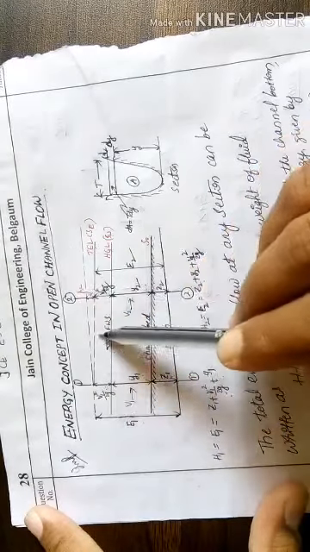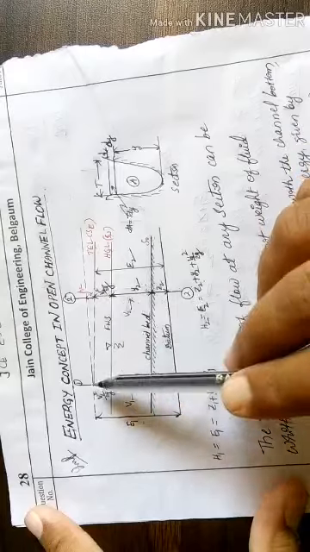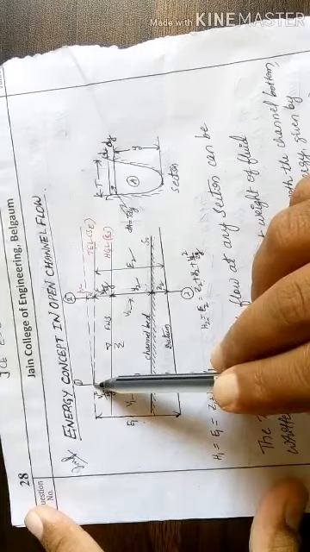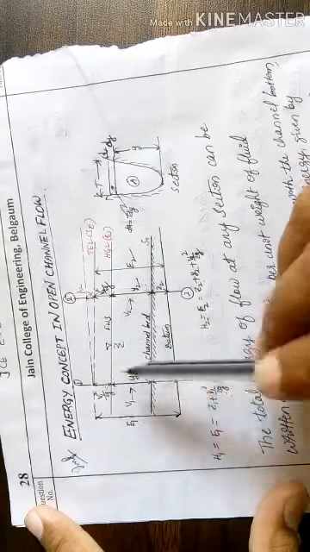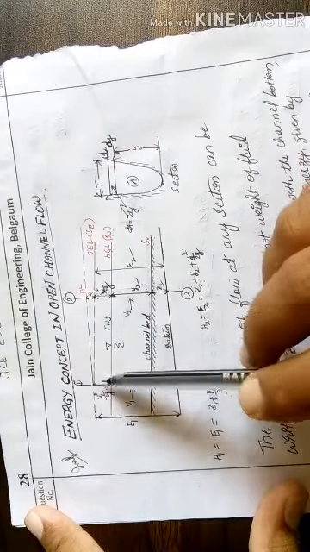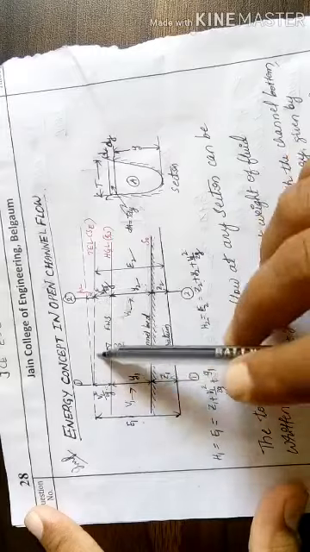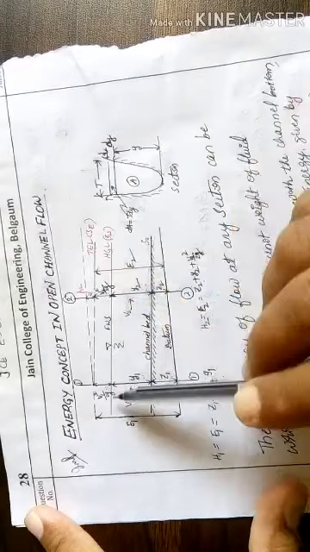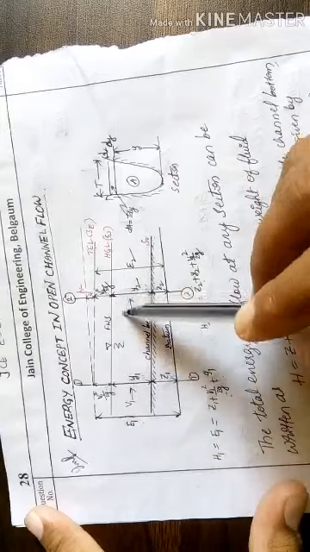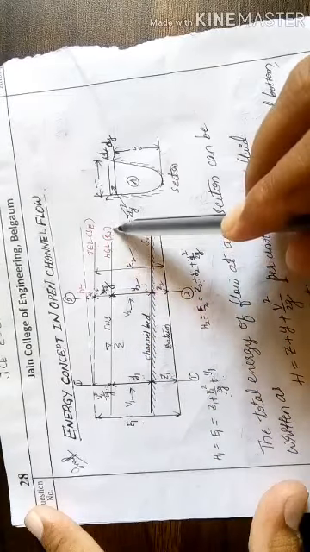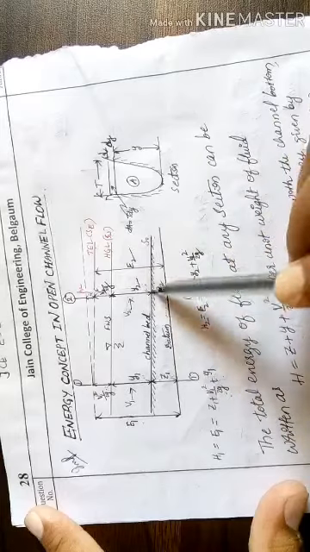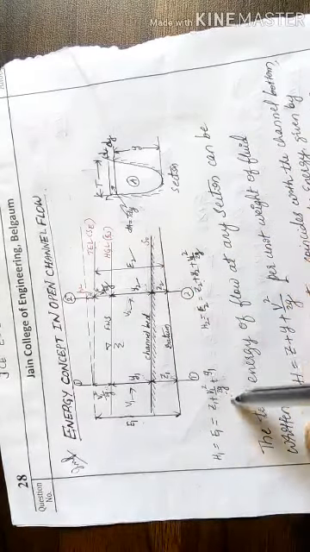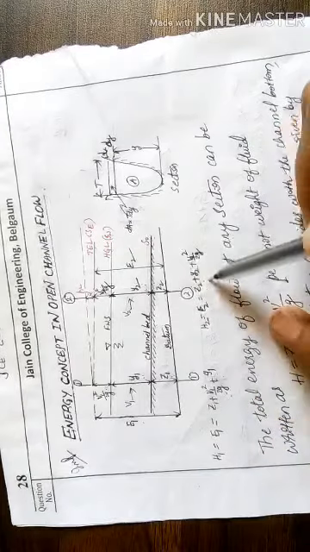The line joining the various points of energy, that energy line, will be called the total energy line. The free water surface itself represents the hydraulic gradient line. Then this is the bed slope. So according to Bernoulli, we have written here the energy at 1 and the energy at 2.